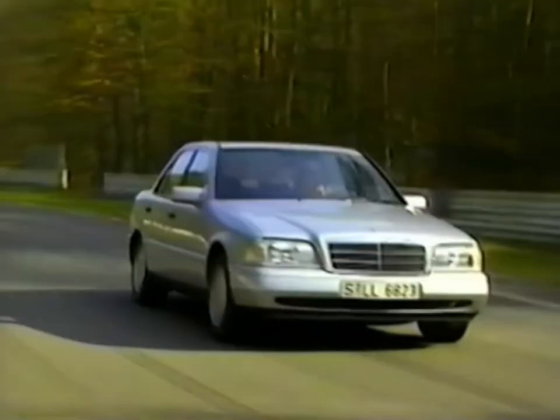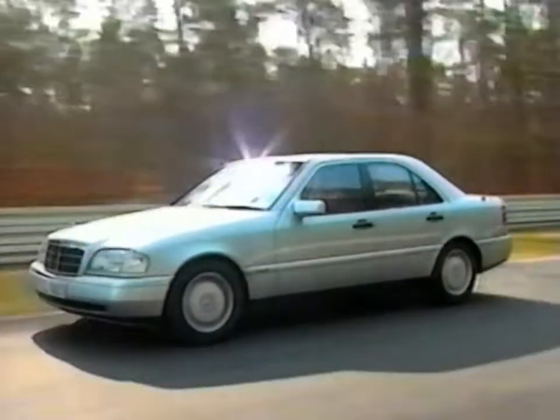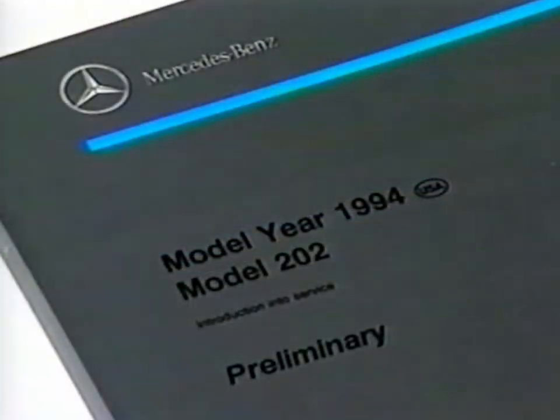Some of the new systems and components you'll find on the Model 202, the new C-Class from Mercedes-Benz. We'll provide a brief technical overview of the key points as found in the Model 202 Introduction Manual. For a more detailed description, you should refer to the Introduction Manual.